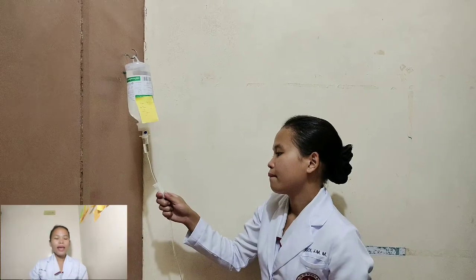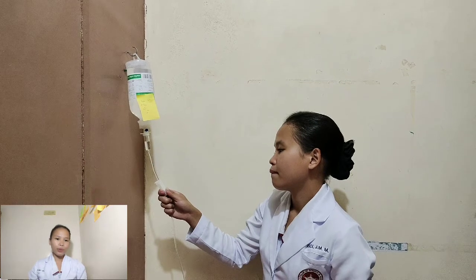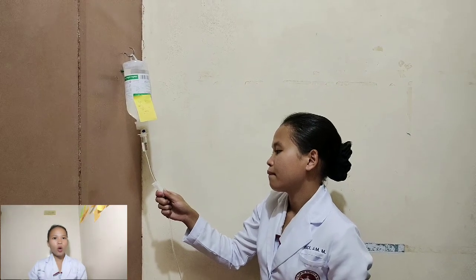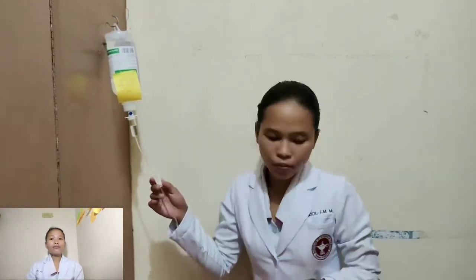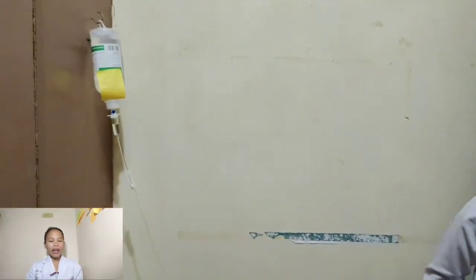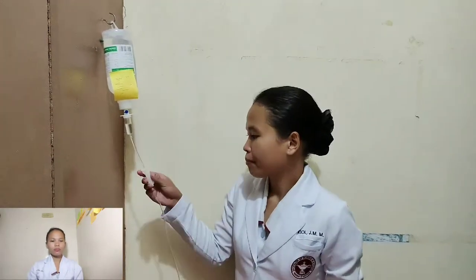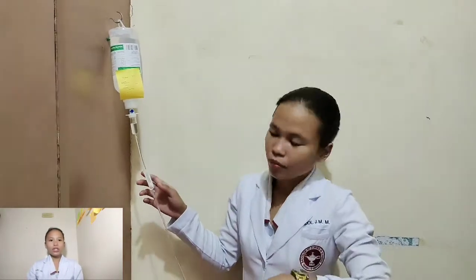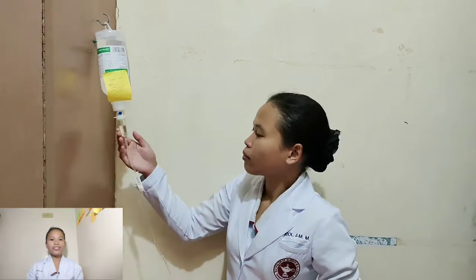Adjust the IV clamp as needed and recount the drops per minute. This regulates the flow rate into the drip chamber. Monitor the IV flow rate at frequent intervals and the client's response to the infusion. This provides for observation of the IV infusion and the client's response.